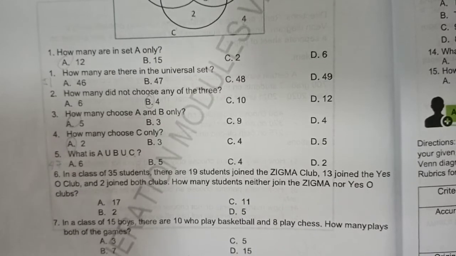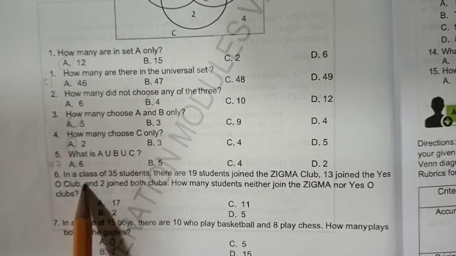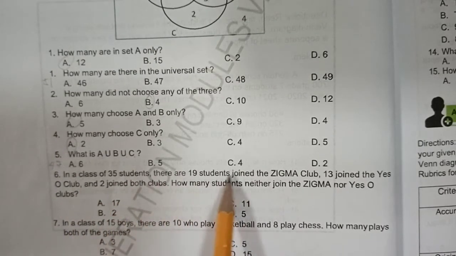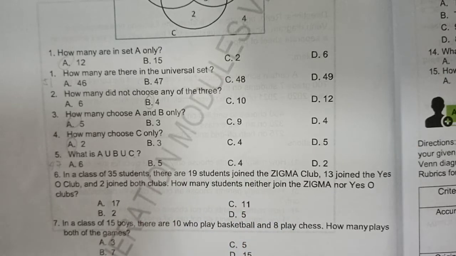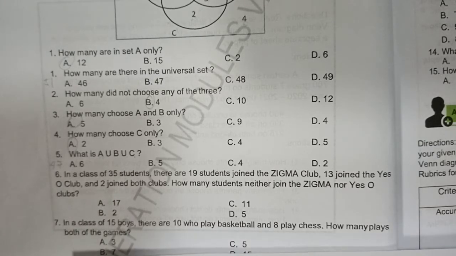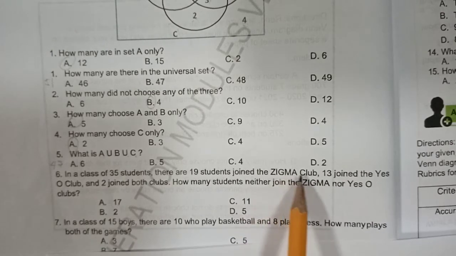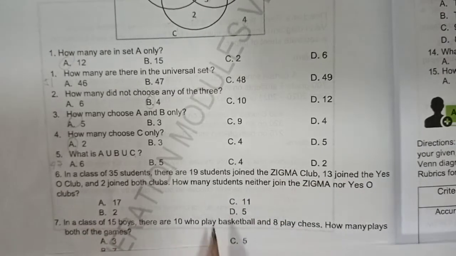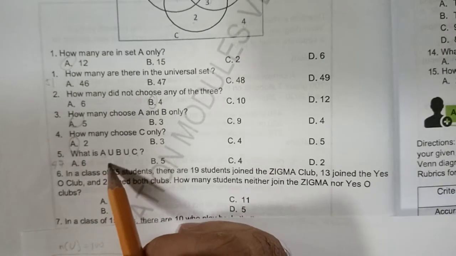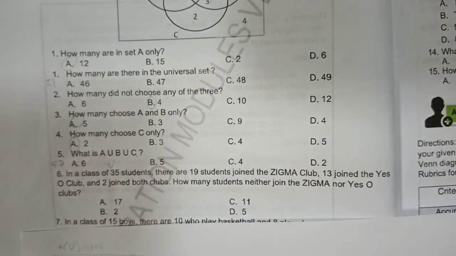Number 6. Let's answer number 6. In a class of 35 students, 19 students join the Sigma Club, 13 join the Yes O Club, and 2 students join both clubs. How many students neither join Sigma nor Yes O Club? So it's the complement of the Sigma Club and Yes O Club. Now, there are 35 students. This is the cardinality of the universal set.